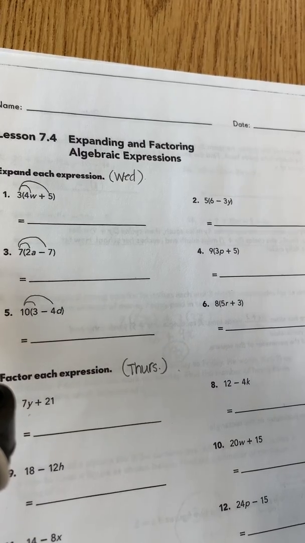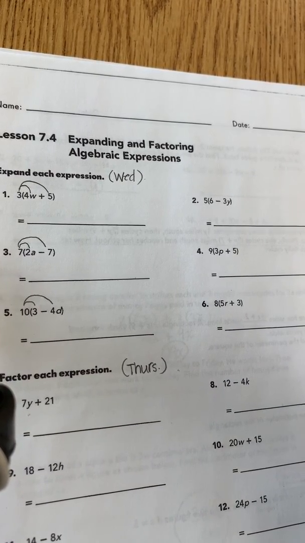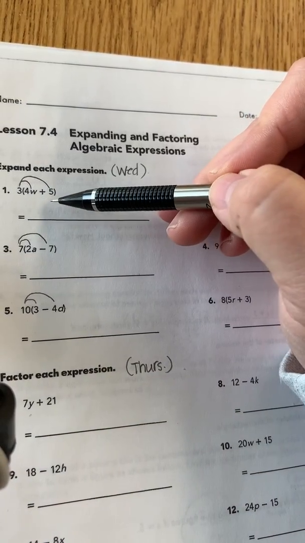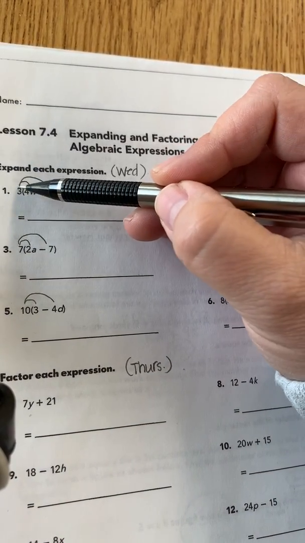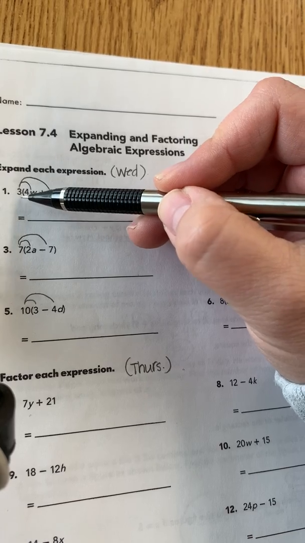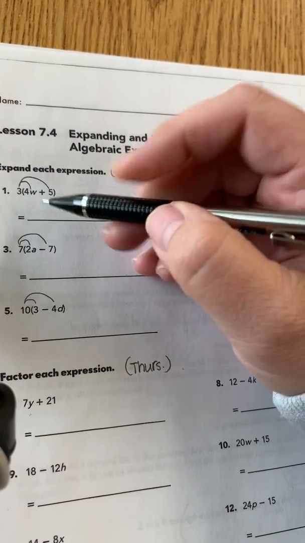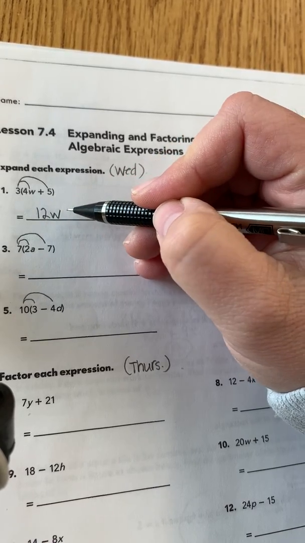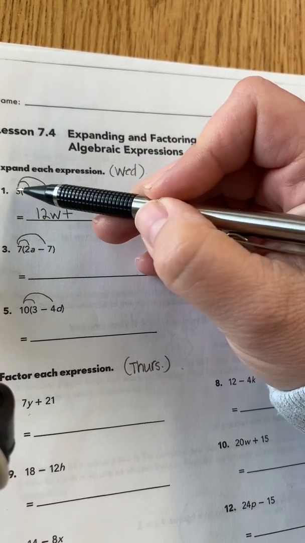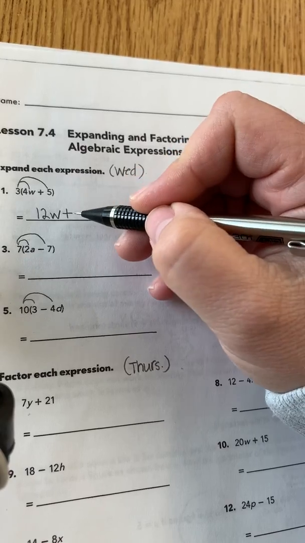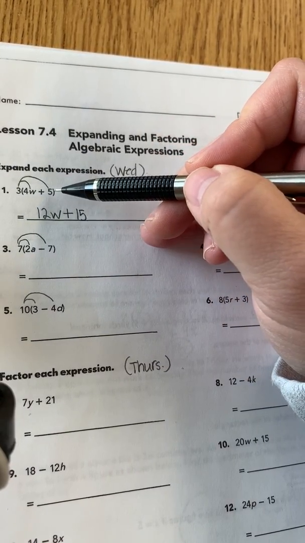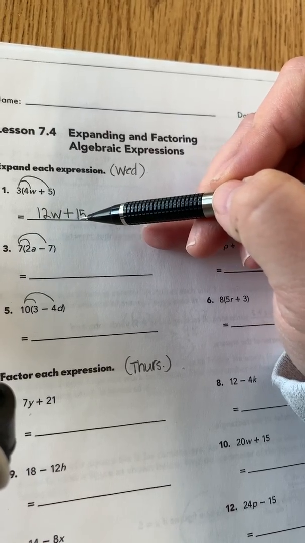So let's do 2 of them together. We're going to do number 1 and number 6. So 3 times 4w plus 5. 3 times 4w. Well, if I have 3 of them, that would be 12w. Then I've got a plus sign, and it would be 3 times 5 is 15. So 3 times 4w plus 5 is 12w plus 15.